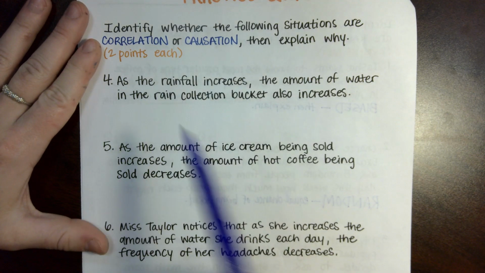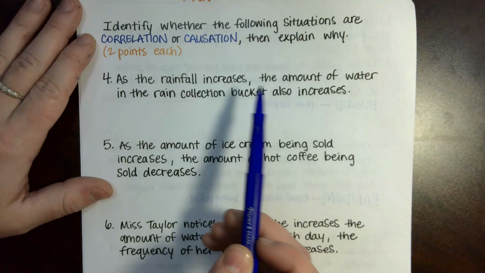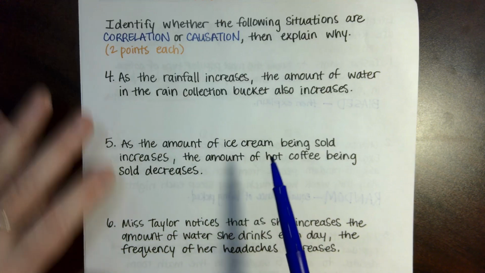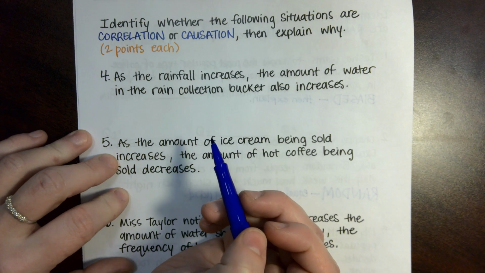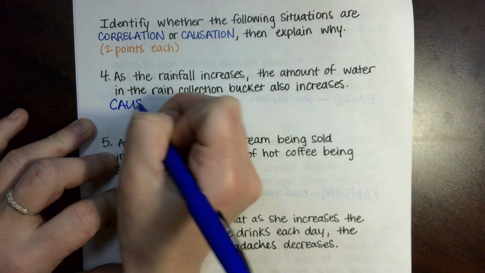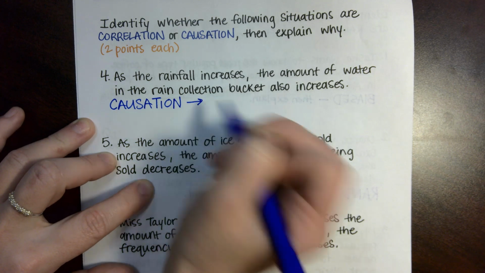So, for number 4, I have the scenario: as the rainfall increases, the amount of water in the rain collection bucket also increases. What is that? Causation. Absolutely. How do you know it's causation? Because the rain caused the water to increase.